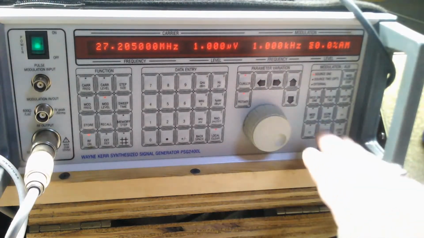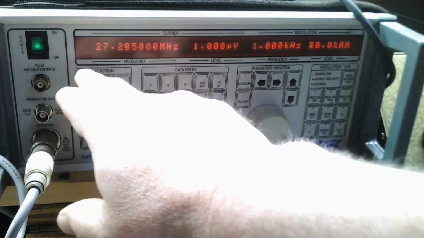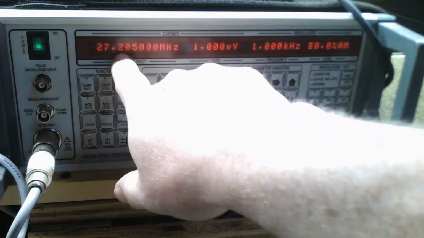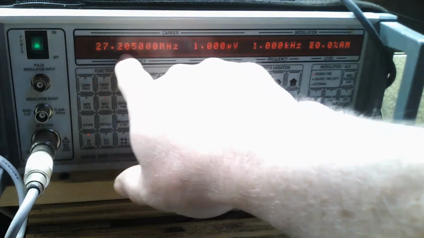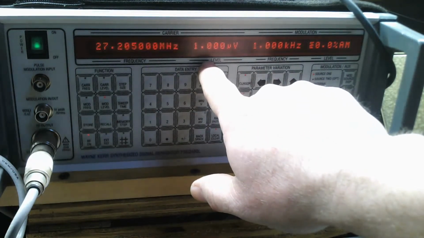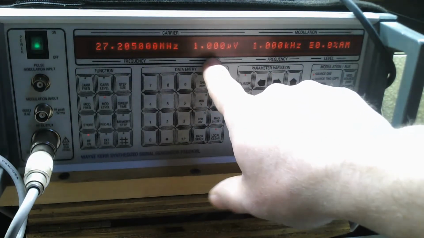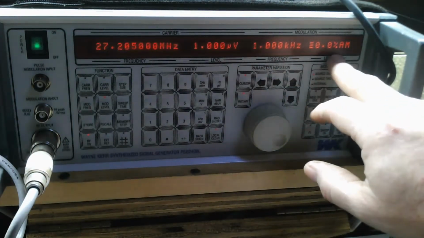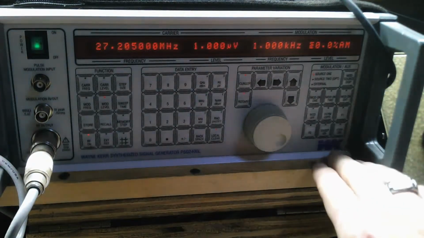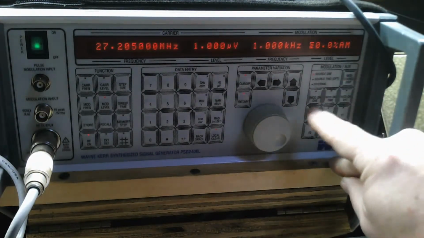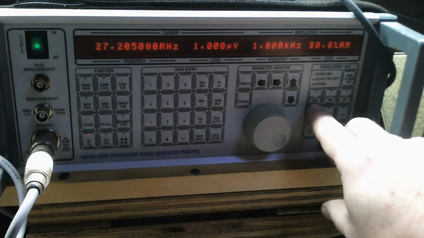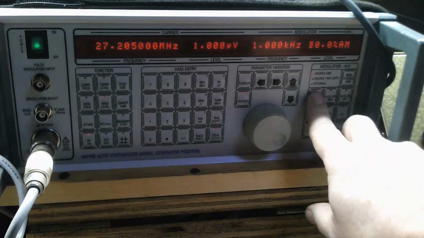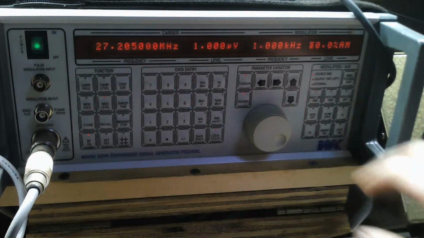All right. So once we've got our line set all the way across here, we've got 27 megahertz, channel 20, so 27.205. We're going to be injecting a 0.1 microvolt signal at 1000 kilohertz tone with 50% AM modulation. All right, now we still don't have a tone yet. The reason why is we have to go over here for modulation and auxiliary. We're going to push modulation on. You're going to be able to hear the tone coming through the radio itself.